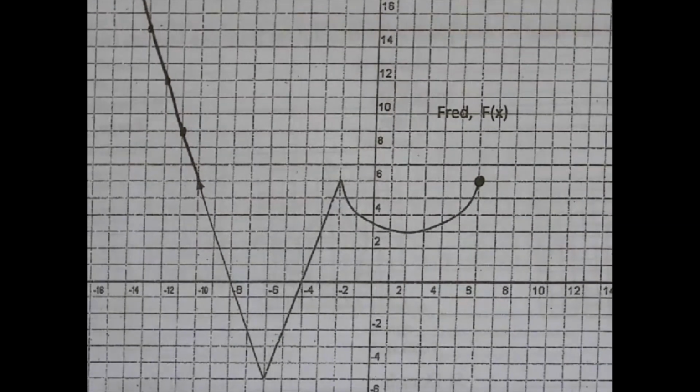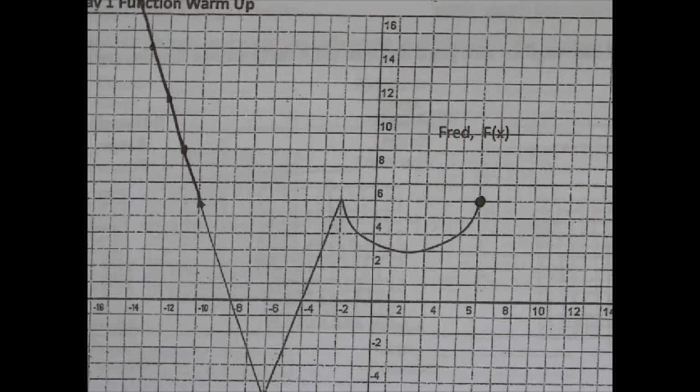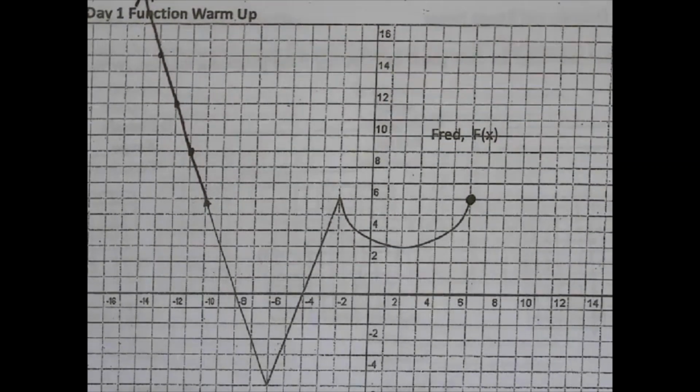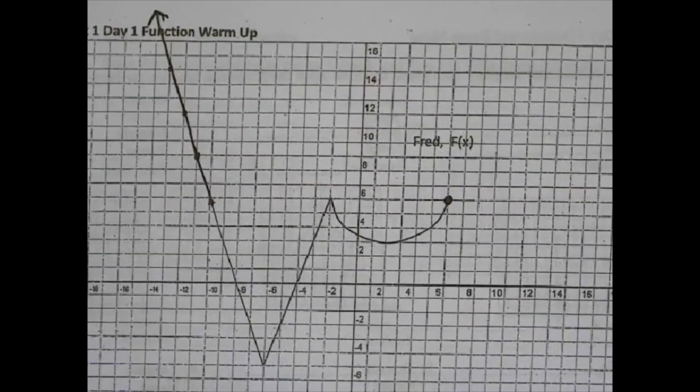Of course, now I have to zoom back out. Even more than I thought. Come on, you can do this. All right, there we go.